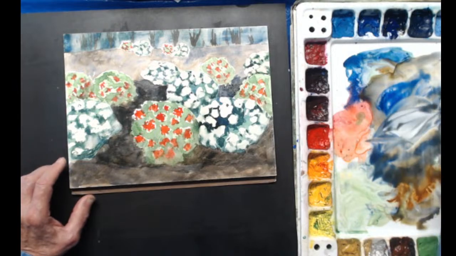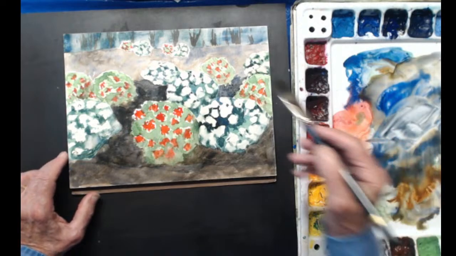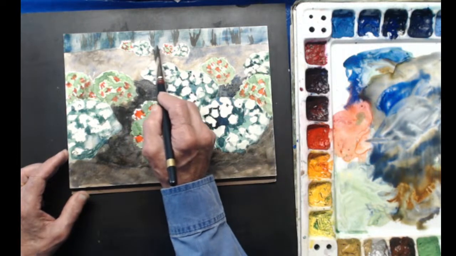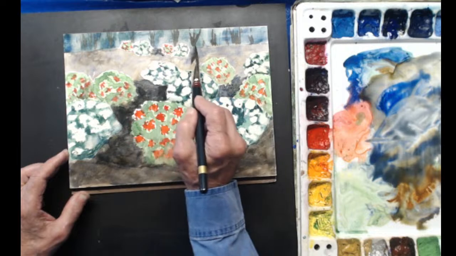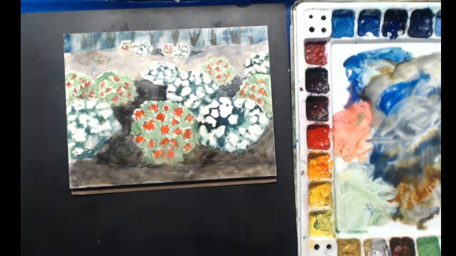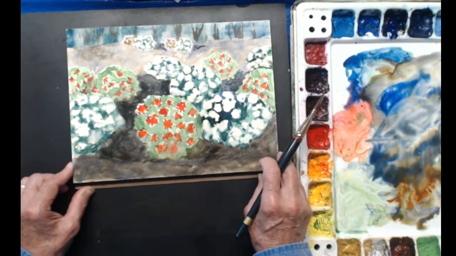I guess it's not a technical thing, but back here there might be a little shadow cast across here around these bushes, just to show the direction of light somehow. Not too much light back there. Okay.